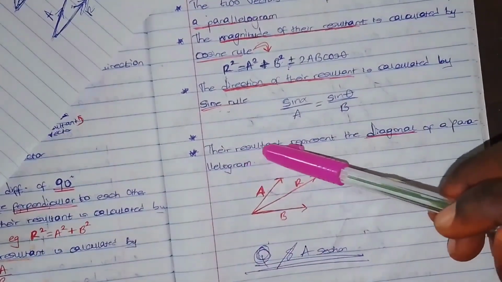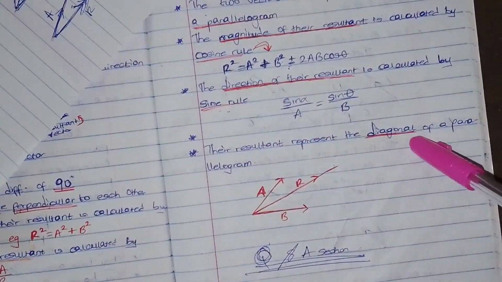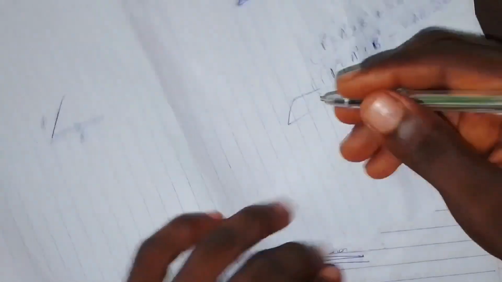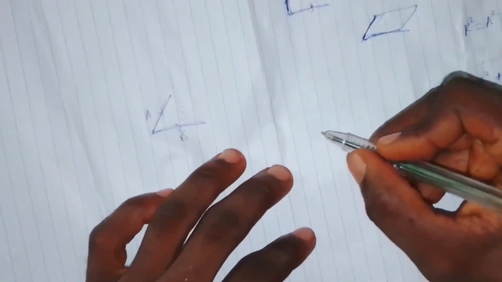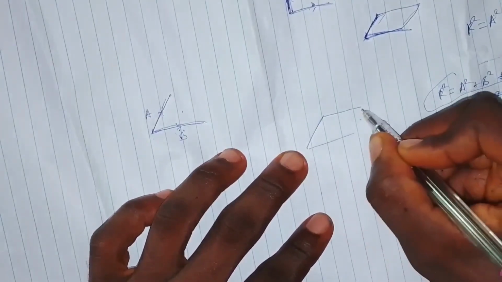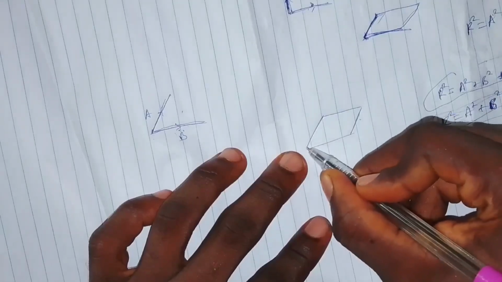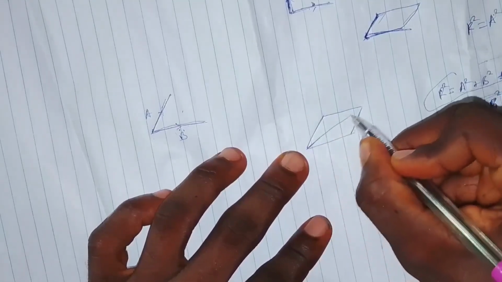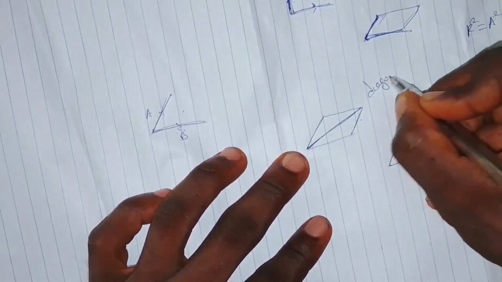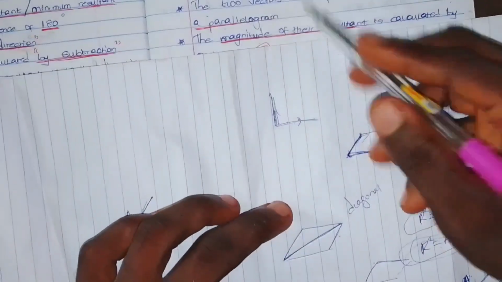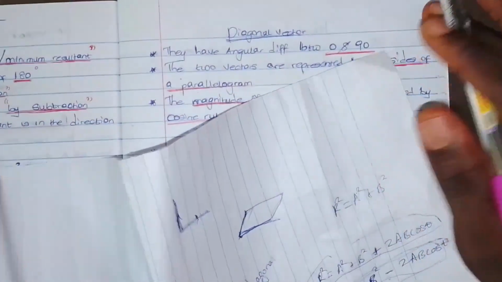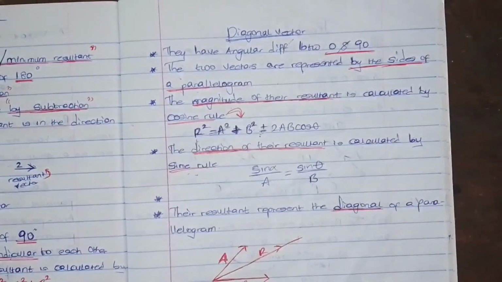their resultant represents the diagonal of a parallelogram. Yes. Now, this is how a parallelogram looks. This is a parallelogram. Now, the line that passes from here to here is known as the diagonal, and this is where the word diagonal vector originates from.